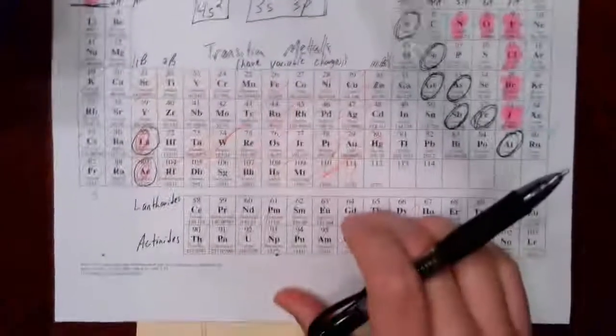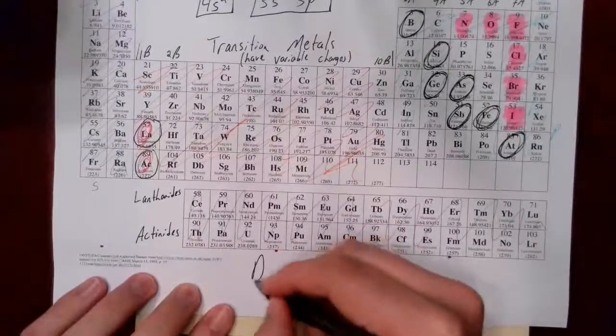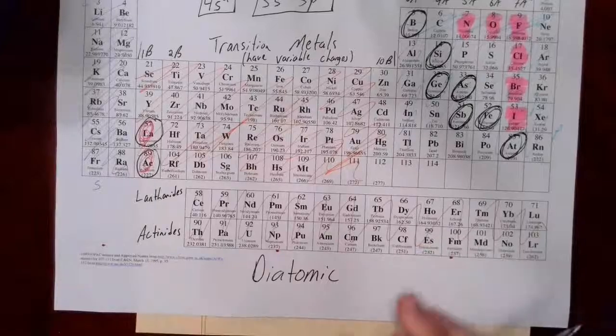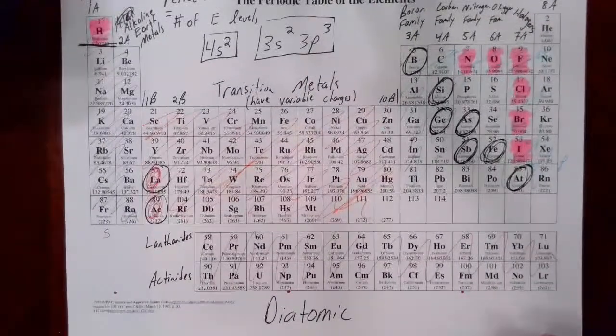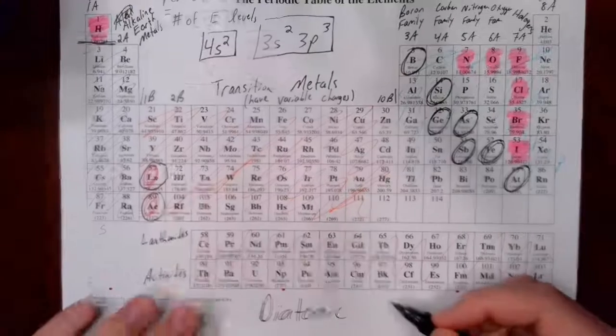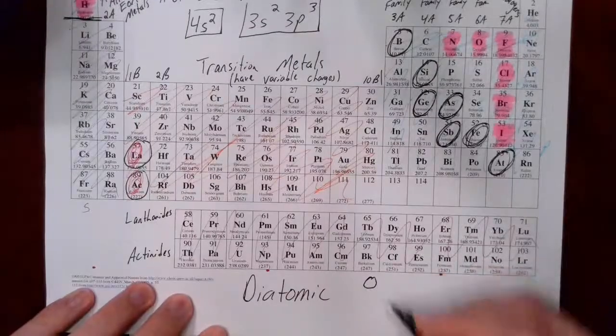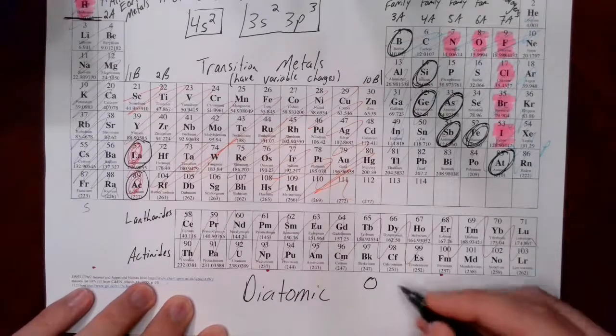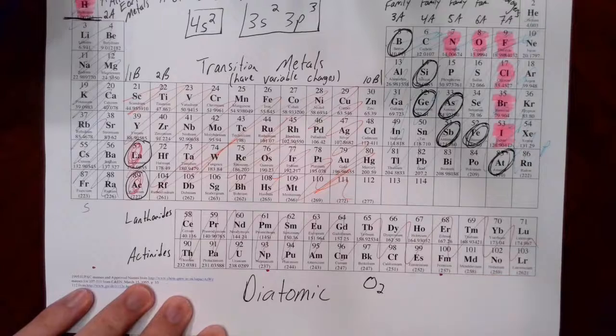These 7 elements are what we call diatomic. Okay, so what that means is you will never see these 7 elements by themselves. So you will never see just O, oxygen. It'll always either be in a molecule like H2O, or if it is just oxygen by itself, it'll be O2.